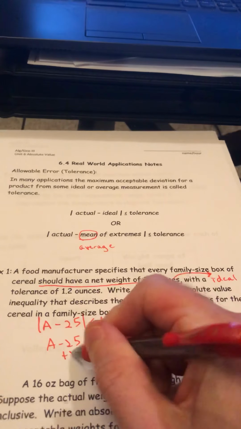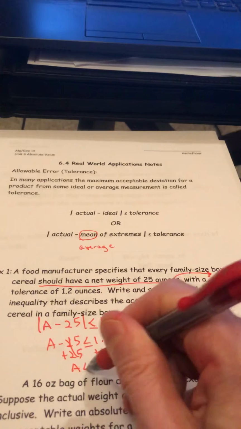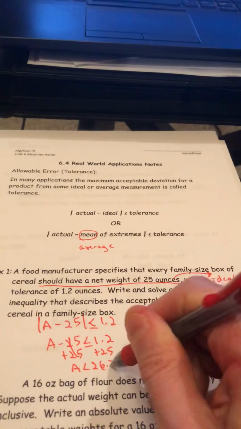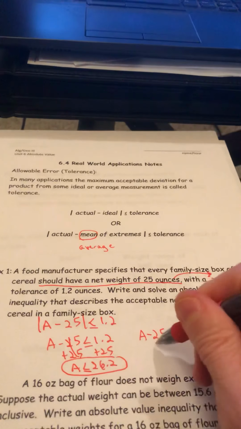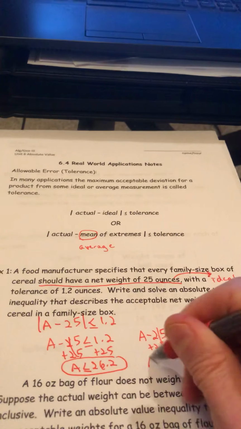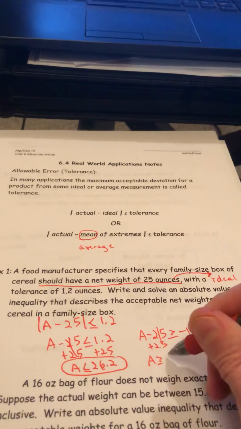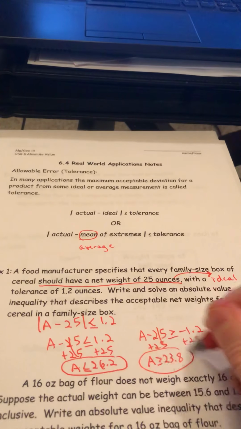For these, all we're going to do is add the 25 over. So it has to be less than or equal to 26.2, and greater than or equal to 23.8.